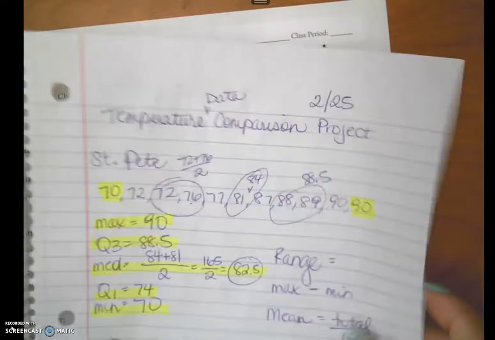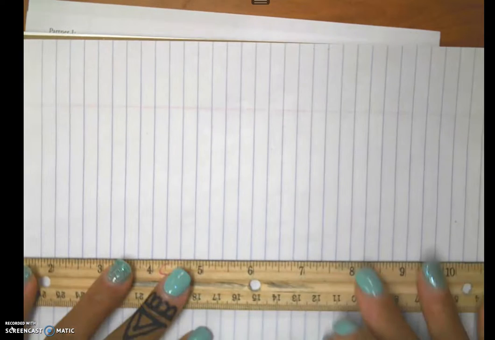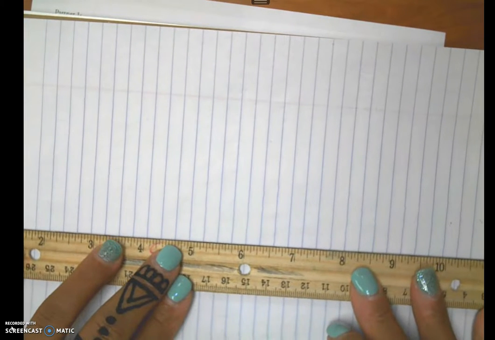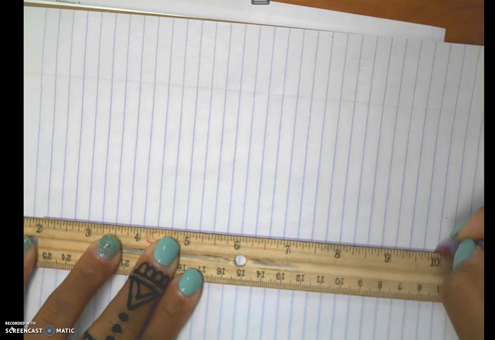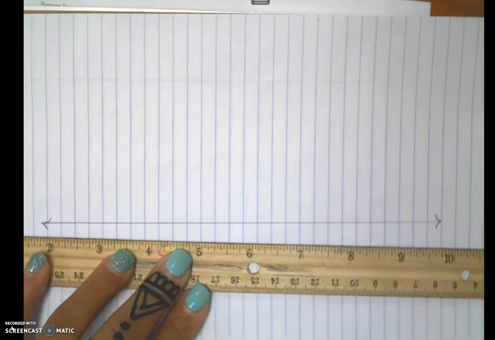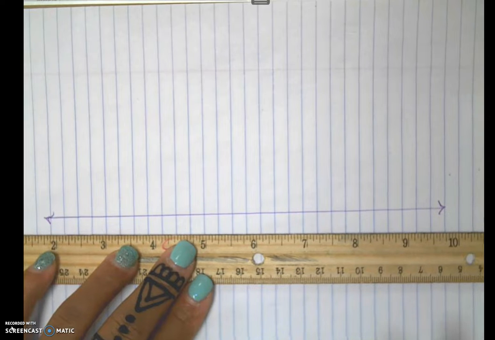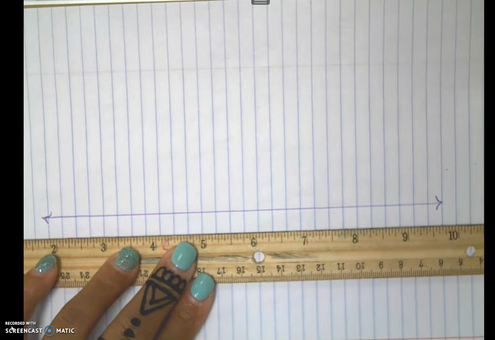So now that I have these 5 values and 4 pieces, I'm going to go to my box plot and make a number line that's going to accommodate 70 to 90, which is 20 points. I think I can make enough tick marks for that, or I can count by 2s. So grab a ruler. Draw your line. Bam, bam. Now you should be doing this on graph paper, which means it's a little bit easier, but this is just my sloppy copy. I want you to put your final on graph paper.